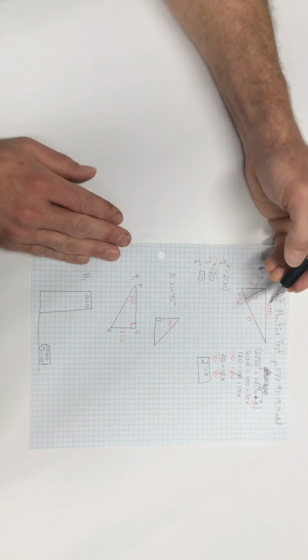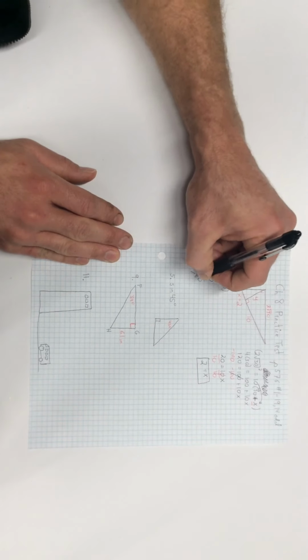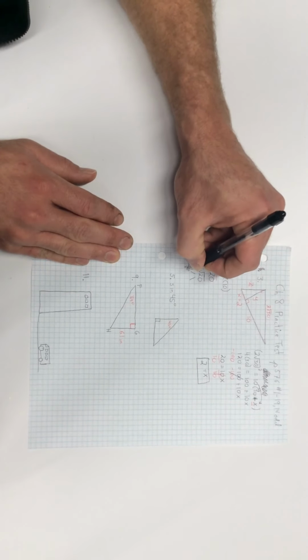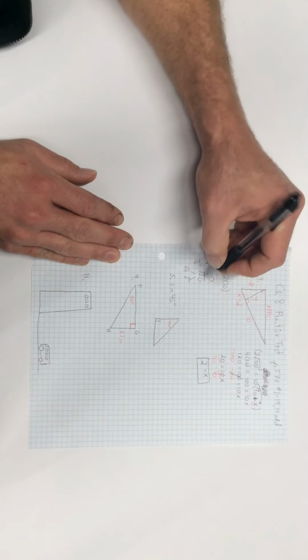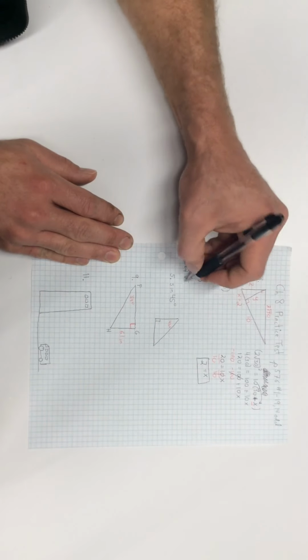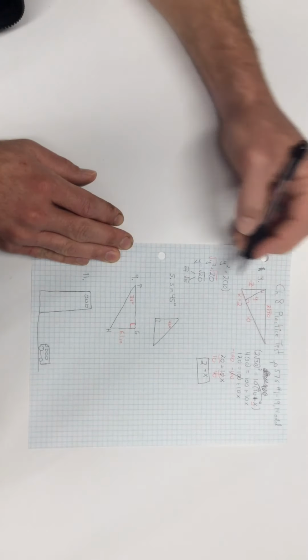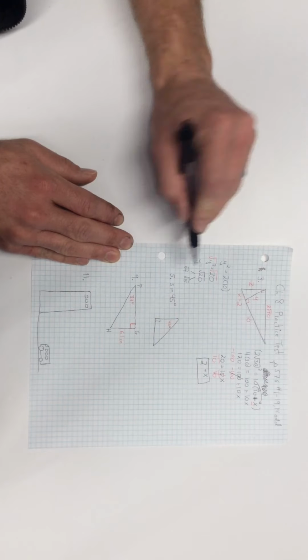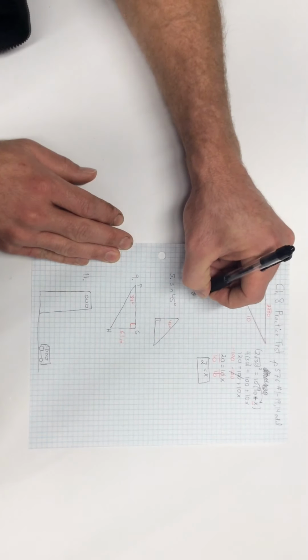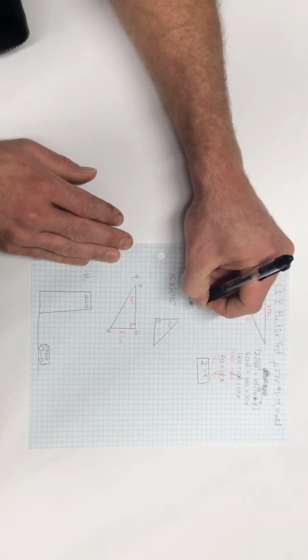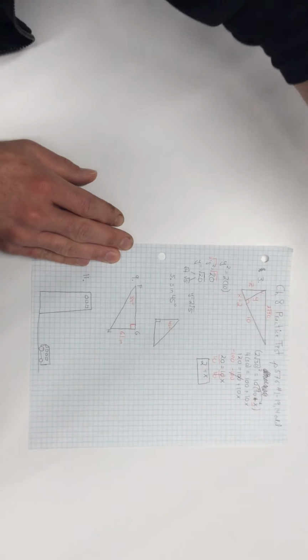Now we're going to simplify that by breaking it down into one of the square roots. Square root of 4, and 4 times 5 is 20. That simplifies to just 2. So we get y is equal to 2 square root 5.